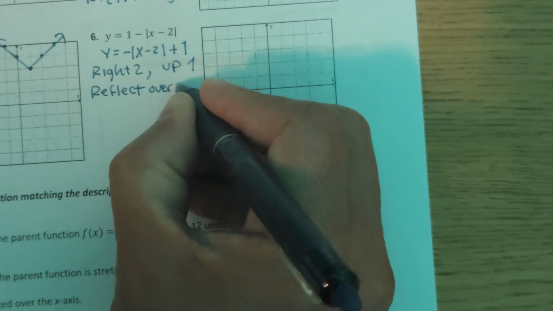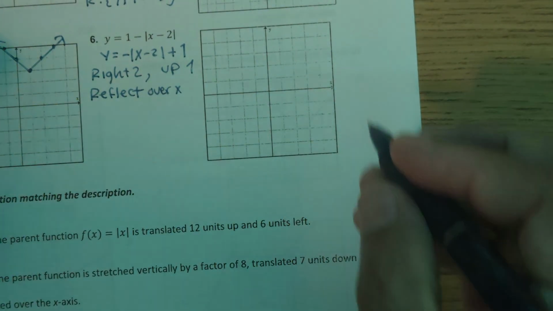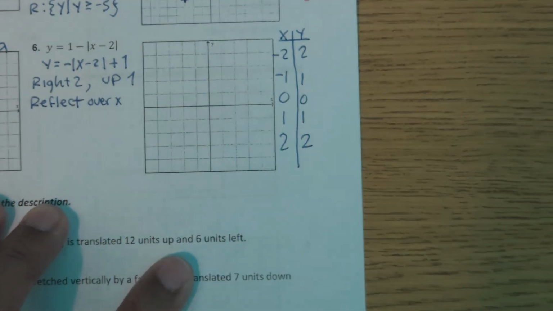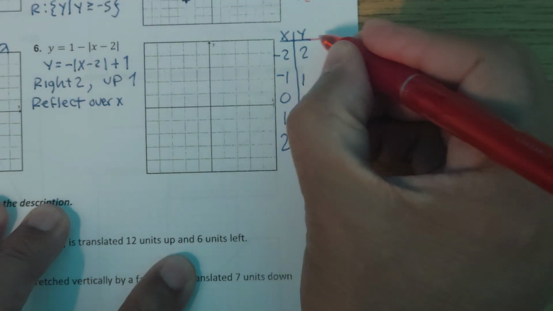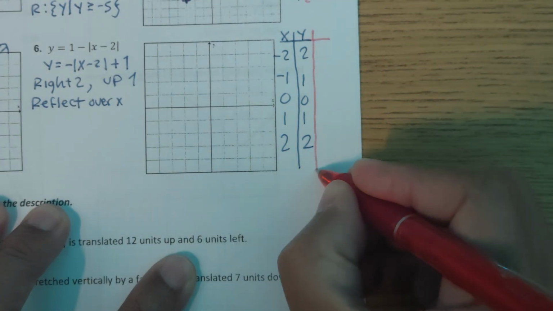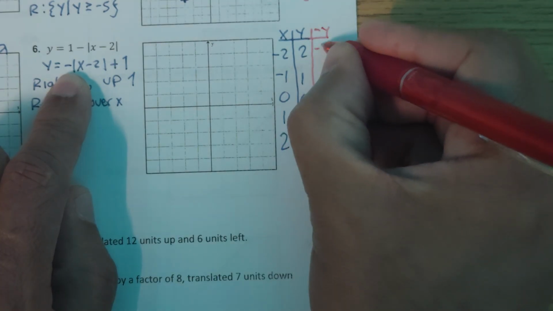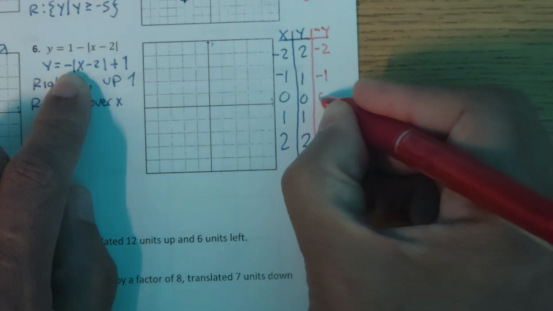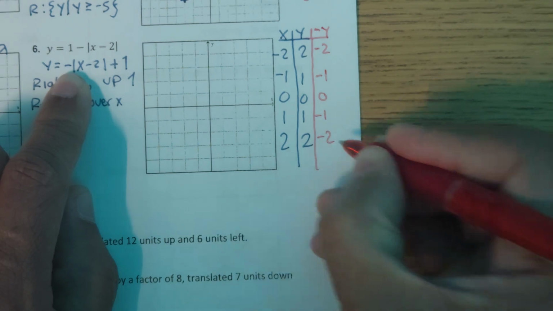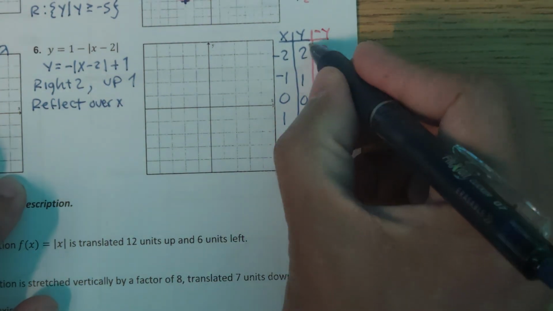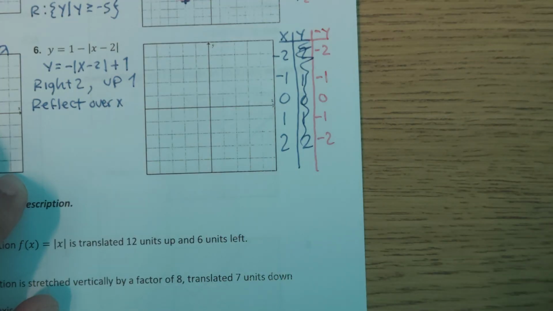Reflect over x. And now, let's copy the table, the parent function table. So here we have the parent function table. Now all we have to do is change the sign of the y values because we have a negative in front of the absolute value. So then this becomes -2, -1, 0, -1, and -2. All right, so let's plot those points. So I'm going to cross out this column, okay?